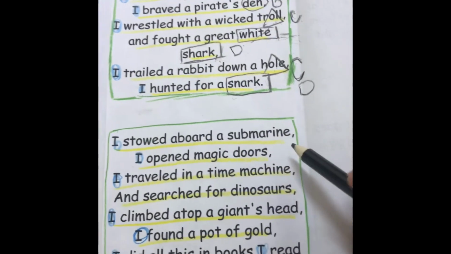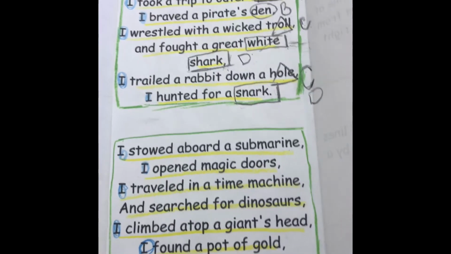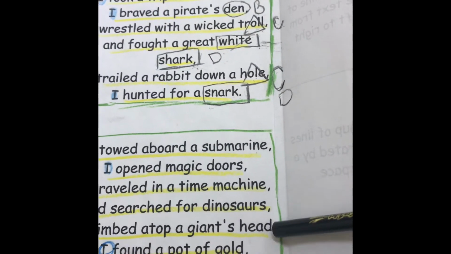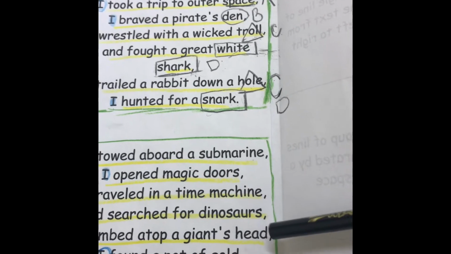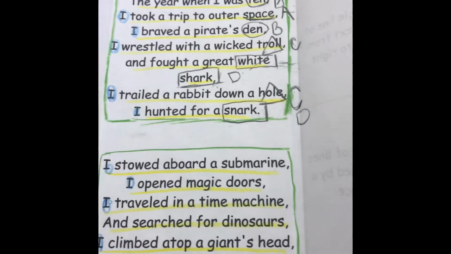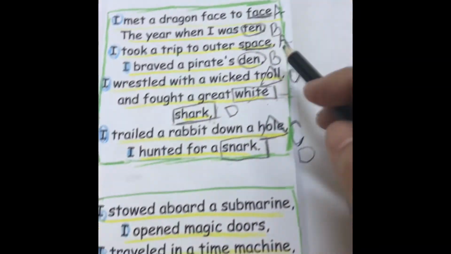If we were to look at the rhyming pattern here, it would actually be the same as this one. So it would be A, B, C, D, C, D. So it would be the same as up here. So that's pretty nice. And this one is a very typical, very common rhyme scheme.